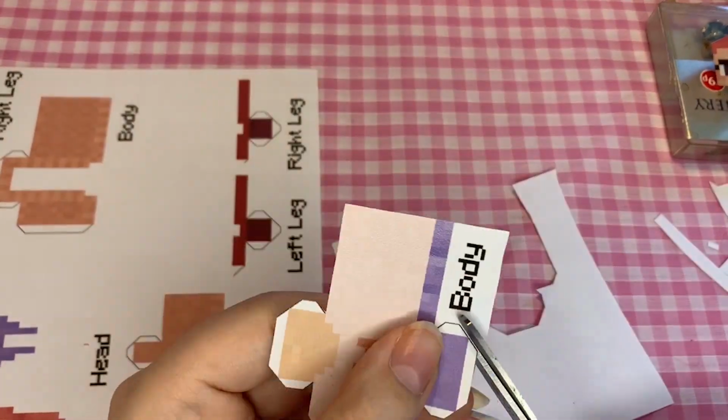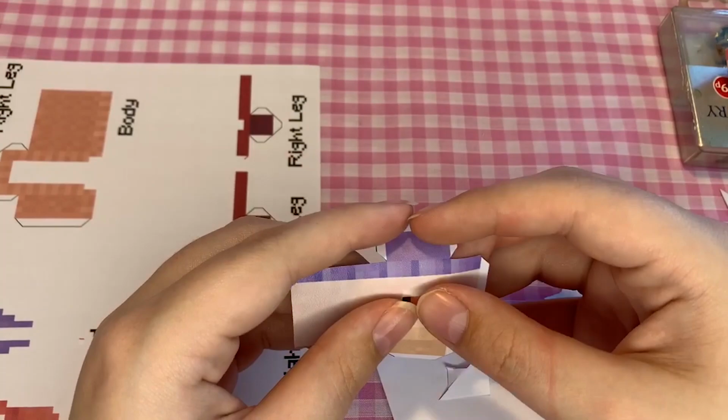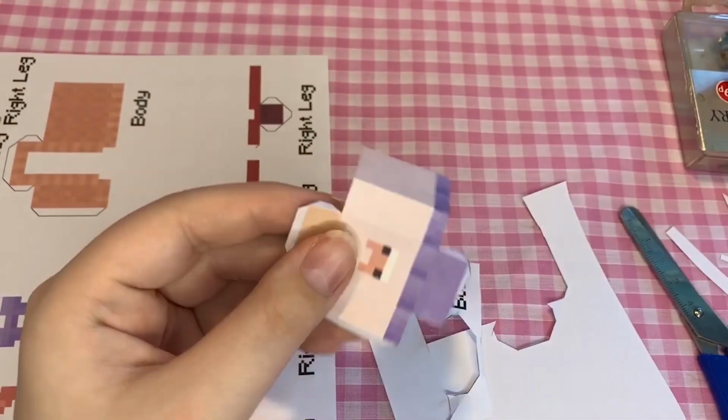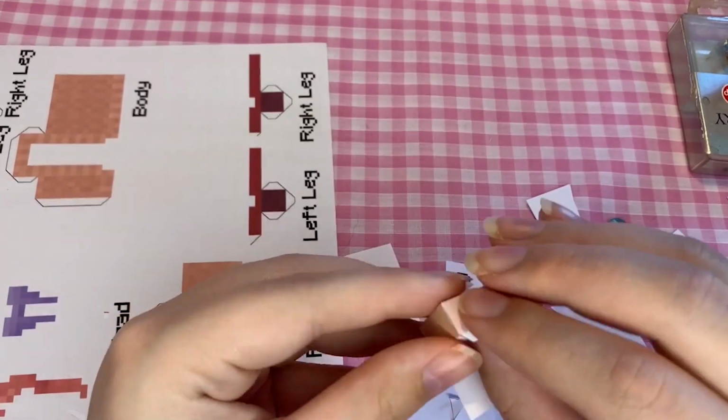Next, I just rinse and repeat the process on the body. We don't need to worry about paper fasteners at this point. Remember to leave the back of the body open.